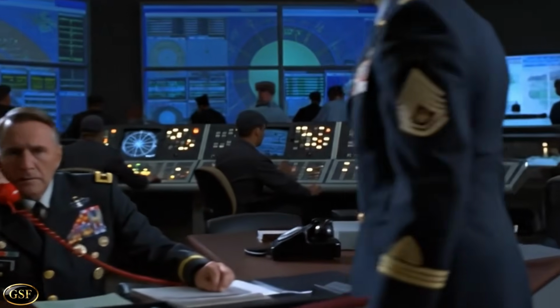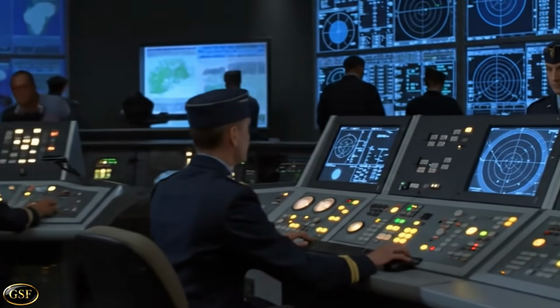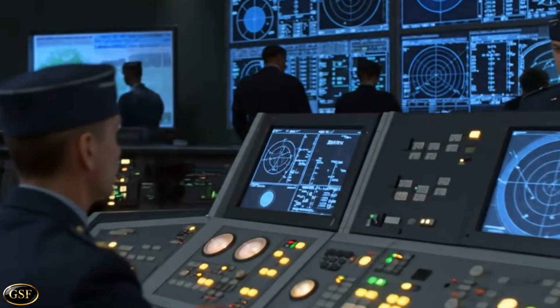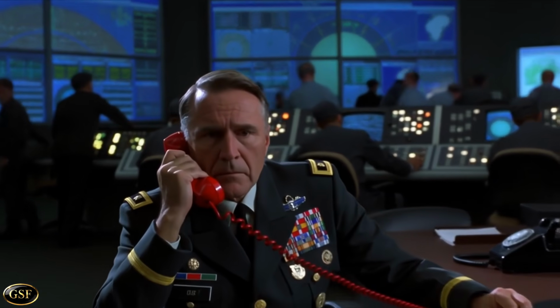Picture a late-night conference call in 1962. Two superpowers, the United States and the Soviet Union, are on the brink of launching their first intercontinental ballistic missiles. The consequences are catastrophic, and the choices are stark. What ultimately steered the world away from catastrophe was not brute force, but a game. A strategic interaction understood, at least in part, through the language of game theory.